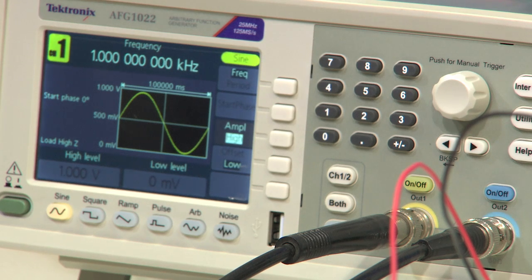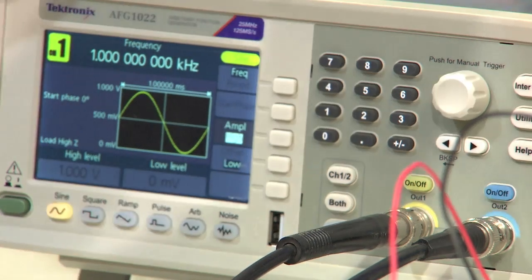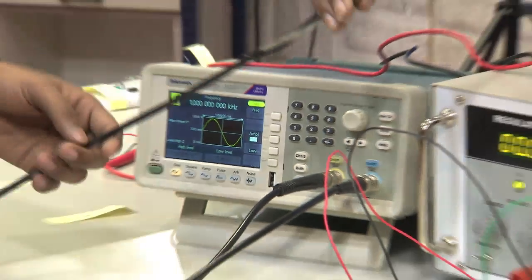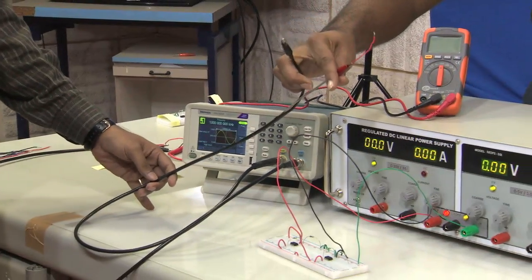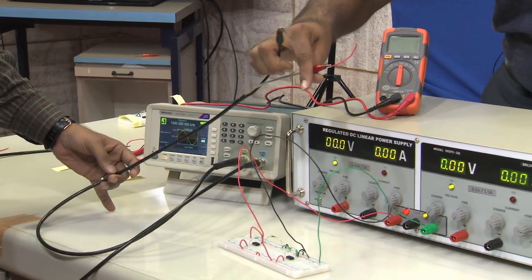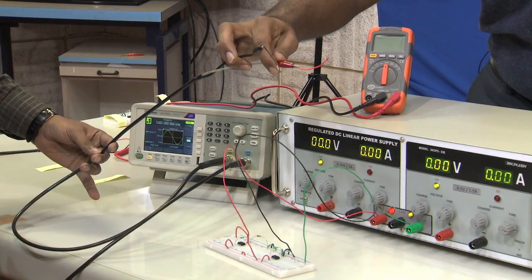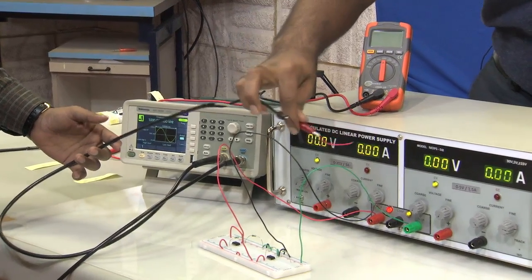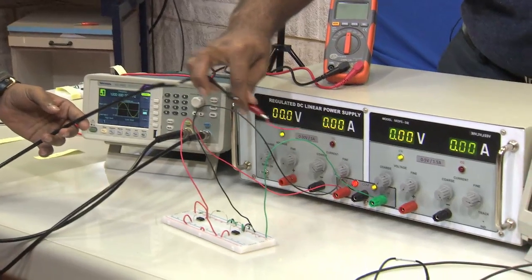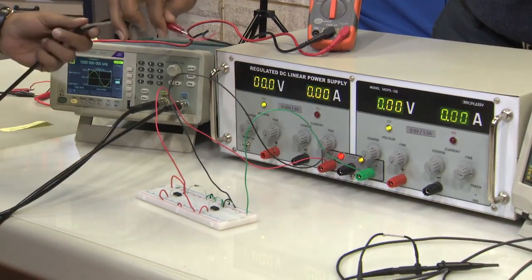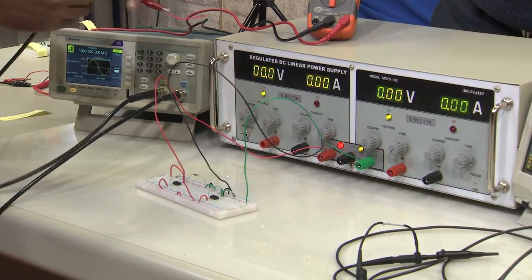Now this signal we have to apply to the inverting terminal. Look at the probe he is holding in his hand. One is your signal and the second is your ground. He is applying the signal and he will connect this ground, which is the black one, to the ground of the circuit on the breadboard. So please give the signal to the inverting amplifier.